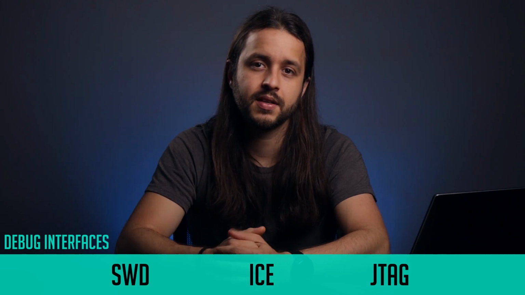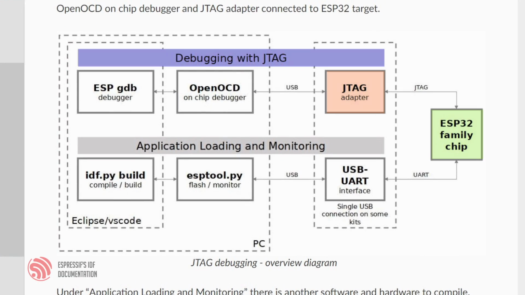External debugging devices use a common debug interface to communicate with the microcontroller. And trust me, they are extremely useful for development. There are many different debugging interfaces in the industry, such as SWD, ICE, and JTAG. Today, we are going to work with JTAG since it's natively supported by the ESP32 and it's very popular. And here are some cool things that you can do with a debugger.